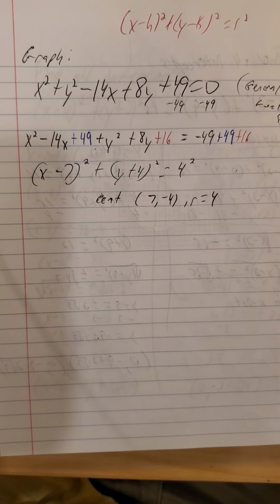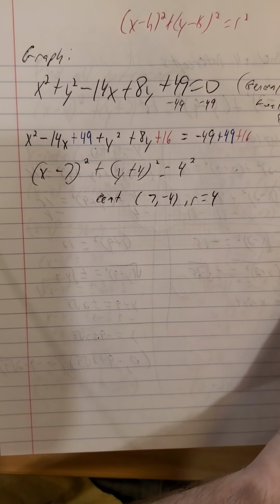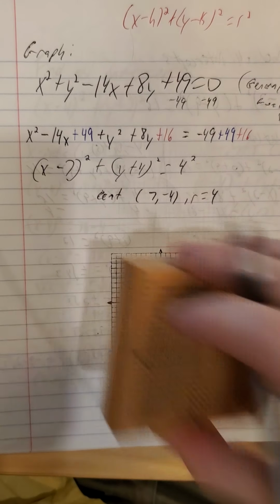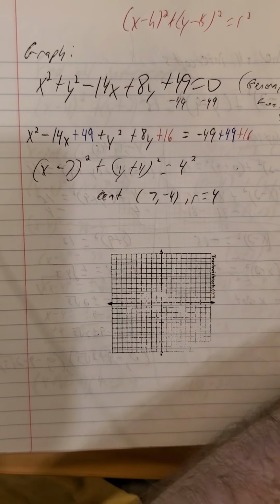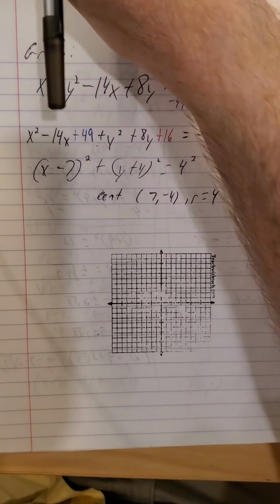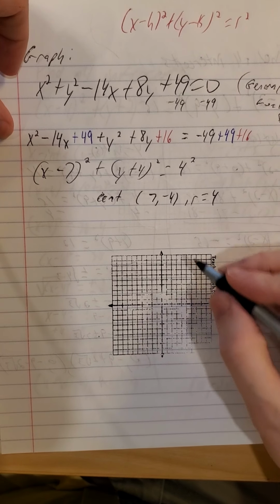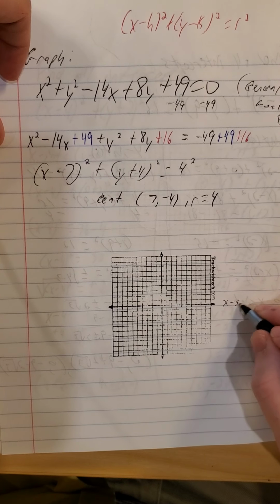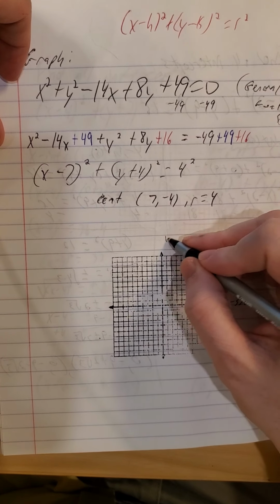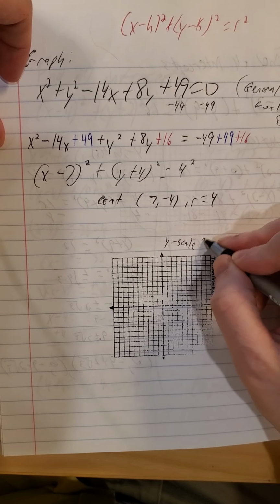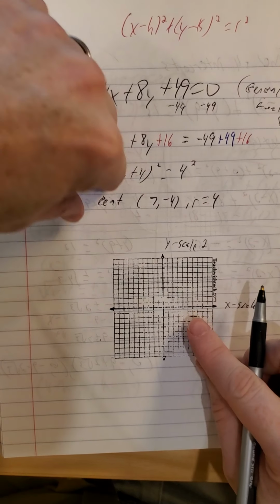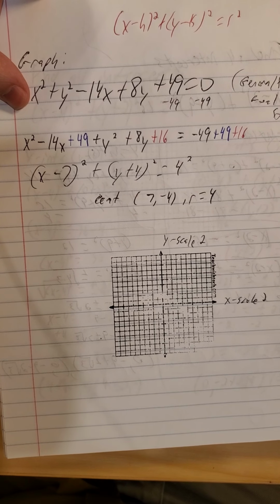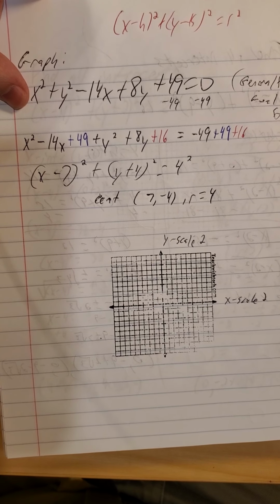So I know my center is at 7, negative 4, and we have a radius of 4. And for this one, I'm going to have to scale it a little bit, since I only go 10 in each direction with my little grid here. We're going to scale the x and y's by 2. Since we'll be at 7 and want to move to the right 4, we'd have to go all the way to 11. Alright, so I'll put my center on there.